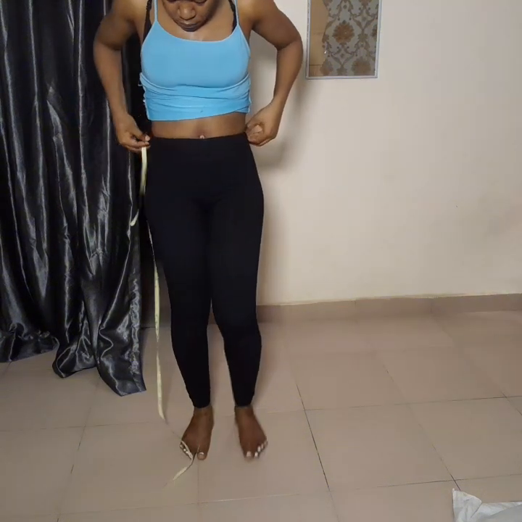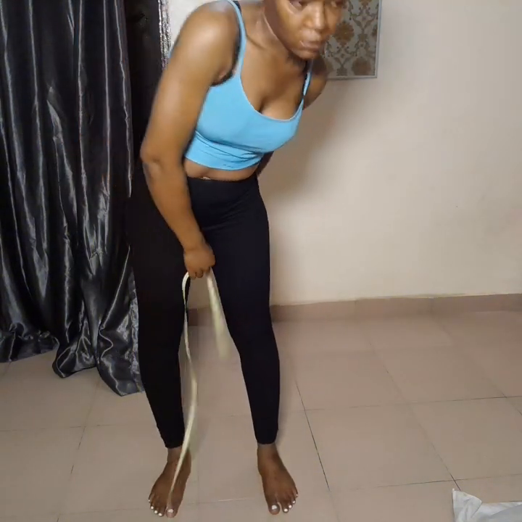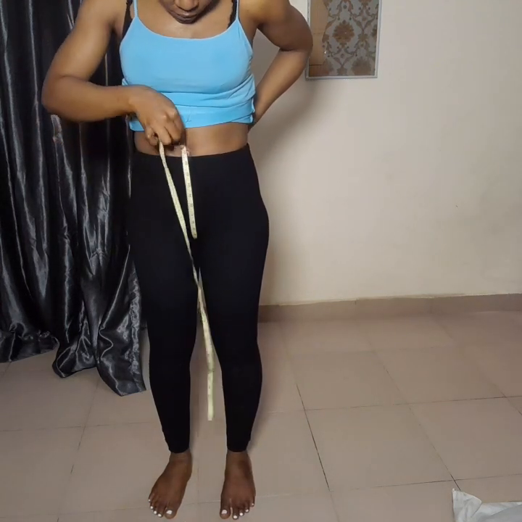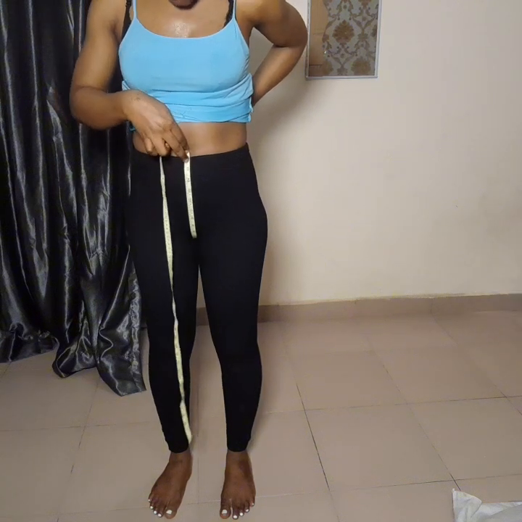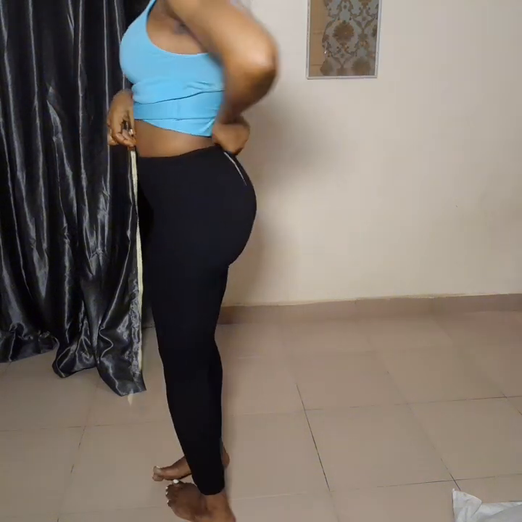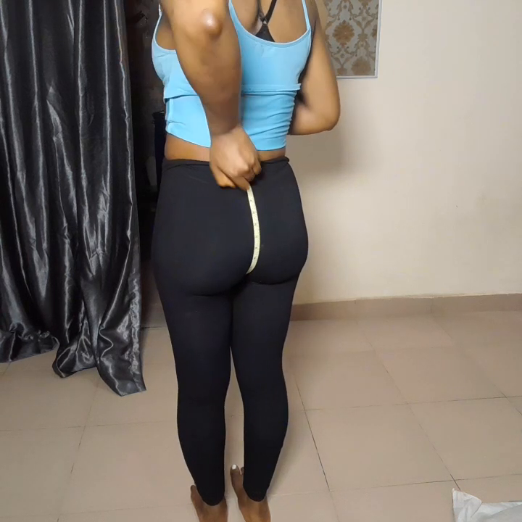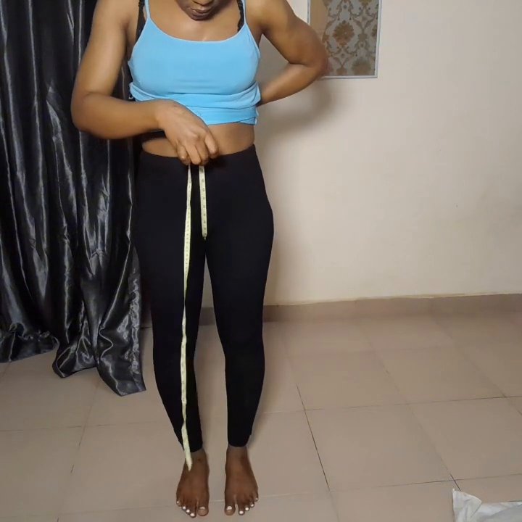To determine your crotch length, what you need to do is to pass your tape rule across your legs like so, and then you take your reading. Make sure it's properly placed and not too tight, just very comfortable, and then you take your reading from your back to your front.